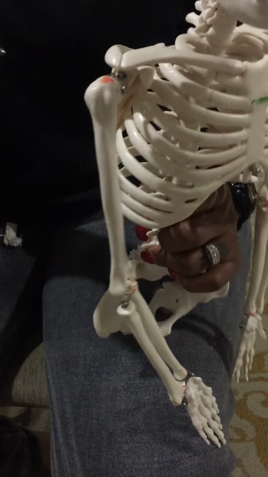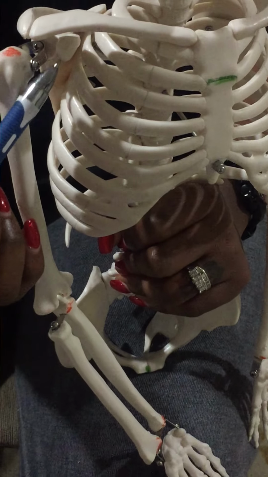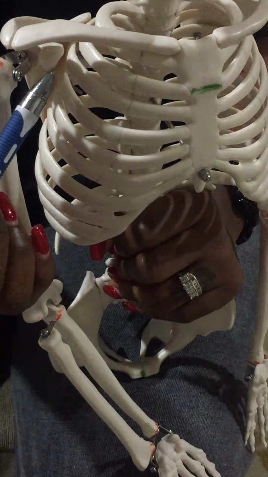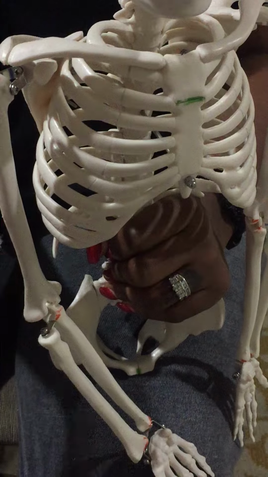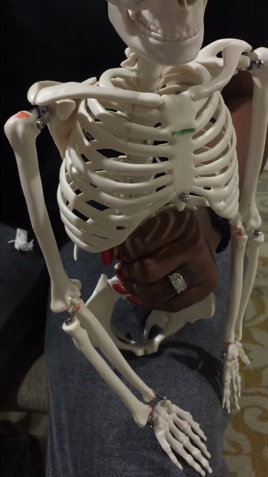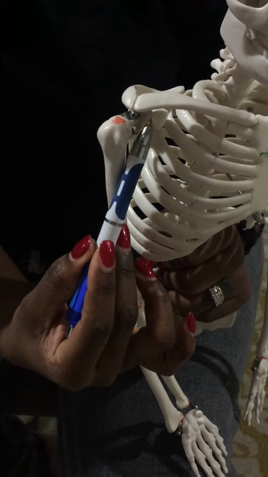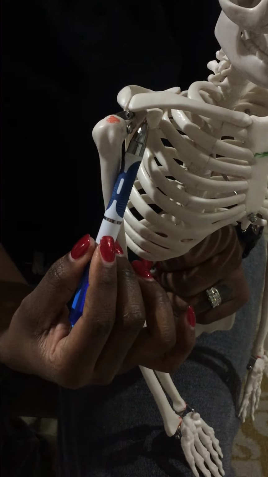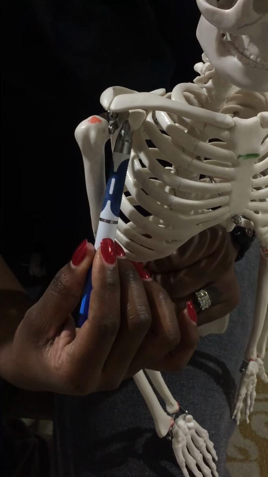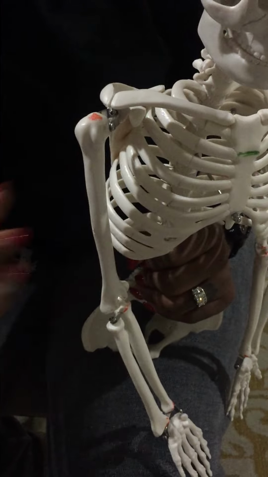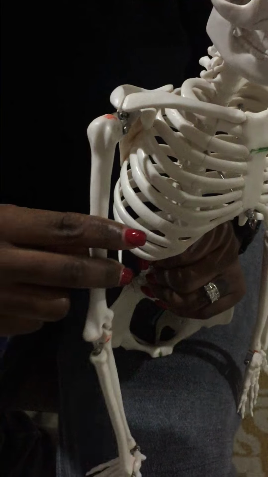For the scapula, we have the coracoid process, which is this bone that comes out right here. After that, I'll mention the glenoid cavity, which is right under here, and that's where the humerus articulates with the scapula. That's the glenoid cavity, and that plays a role in the function of the joint.